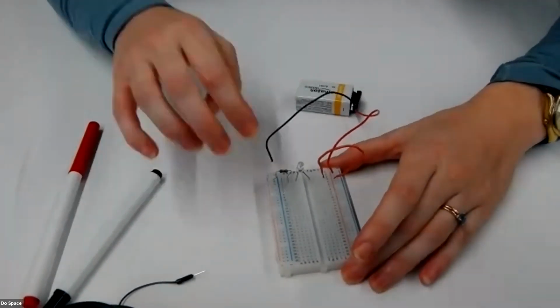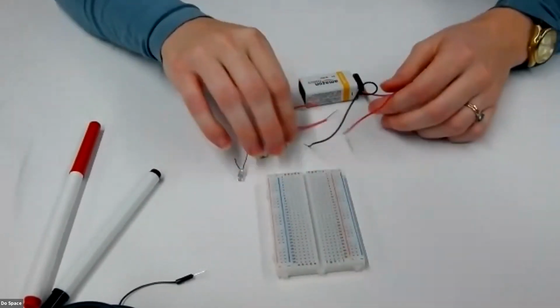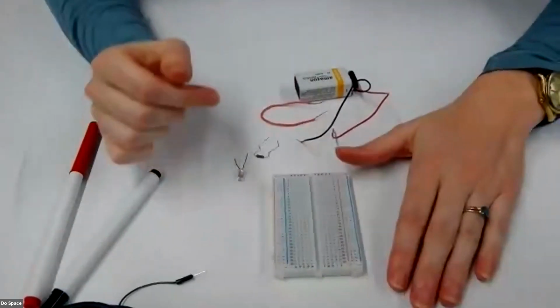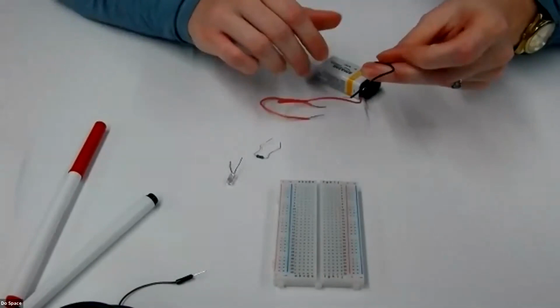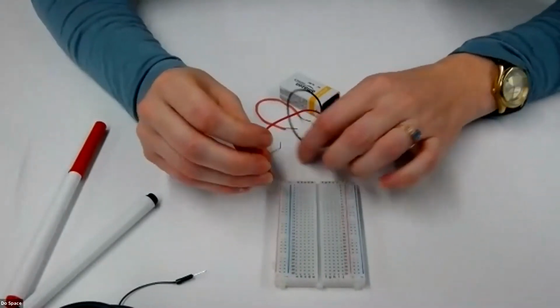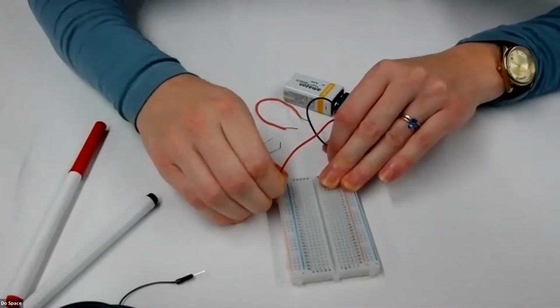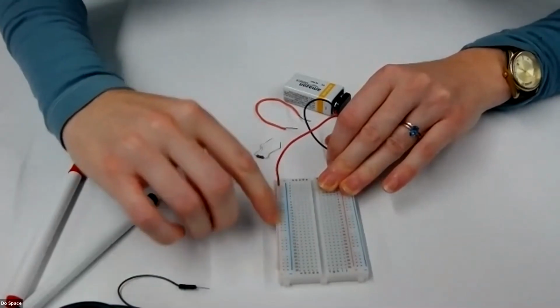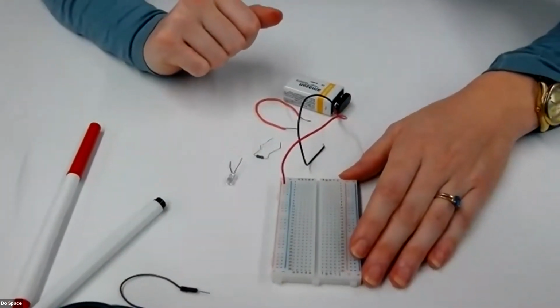So we are going to take these out. And so now we're going to just use half of our thing. So what I'm going to do is, we're going to start with our positive. Again, positive should power up our entire first side of our thing.